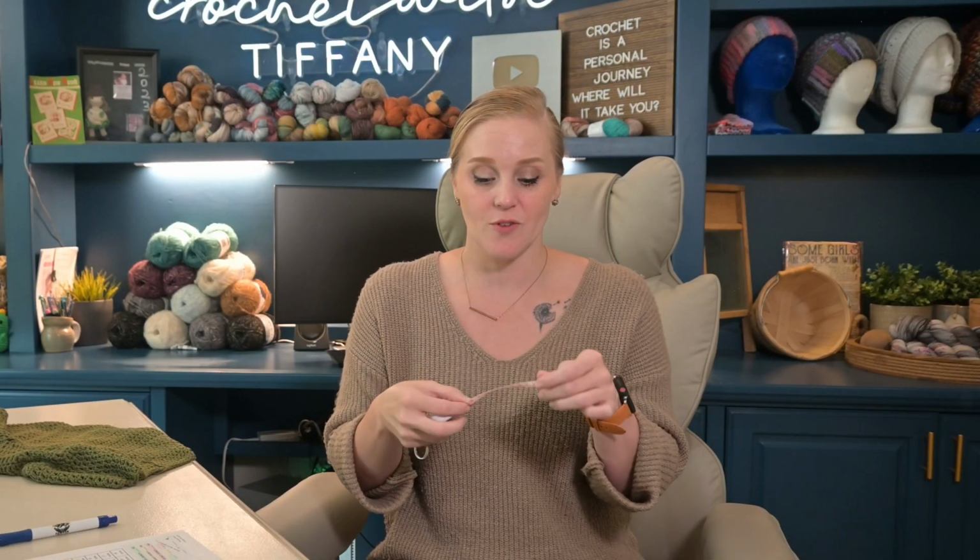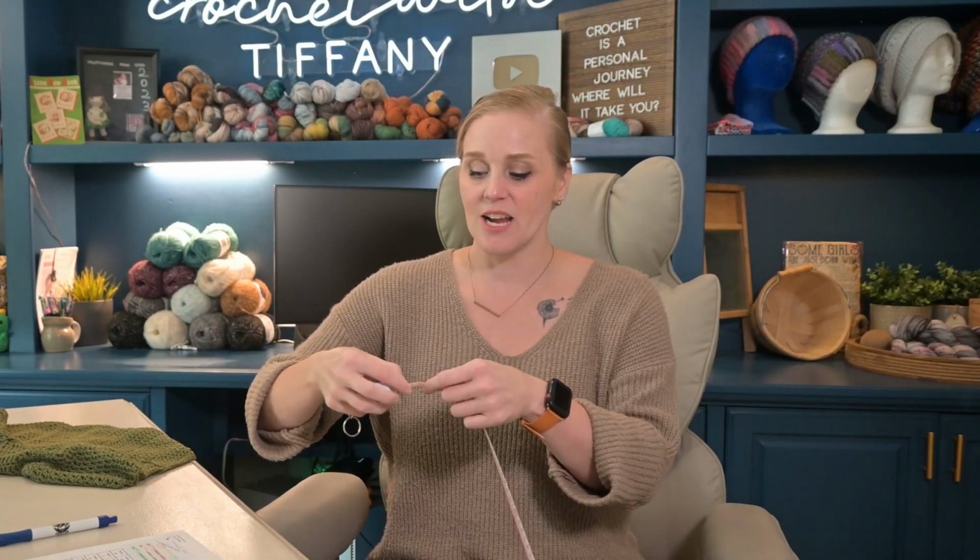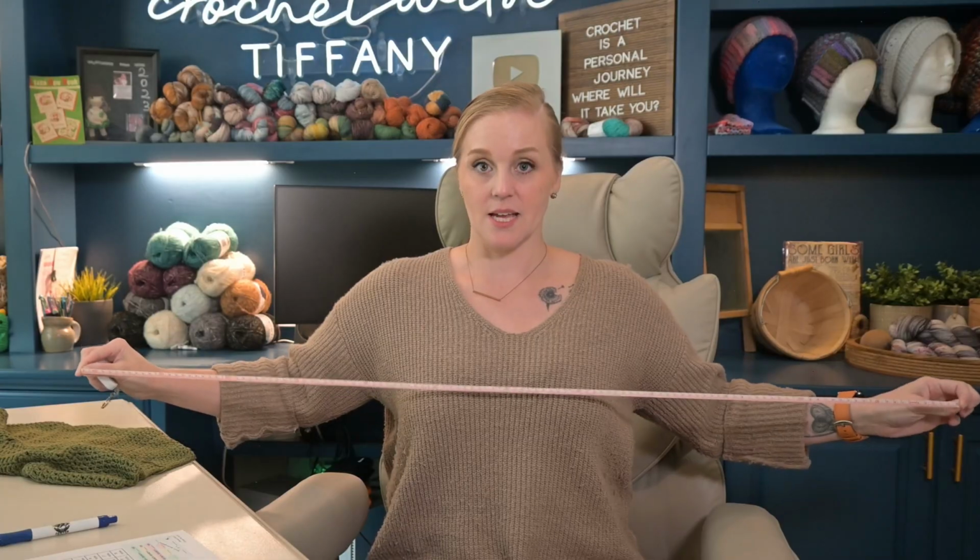Usually the pattern will say circumference, and that will just mean that it's referring to the full all the way around measurement. If it doesn't say, you can always pull out your measuring tape and check. And that's usually a way to clarify what they mean by bust. So for example, if you're making a large and it says the circumference is 48 inches, I'm pretty sure this doesn't mean side to side.